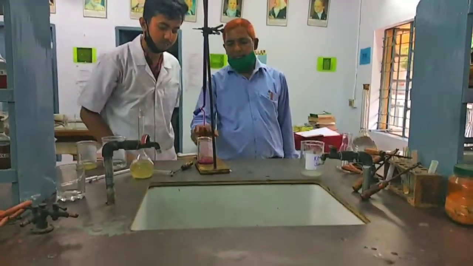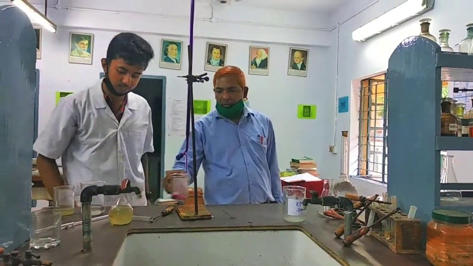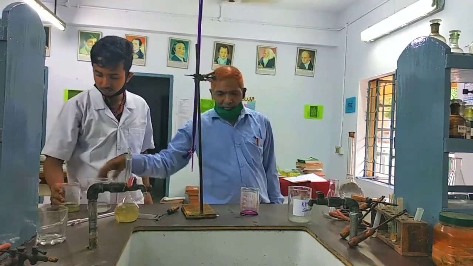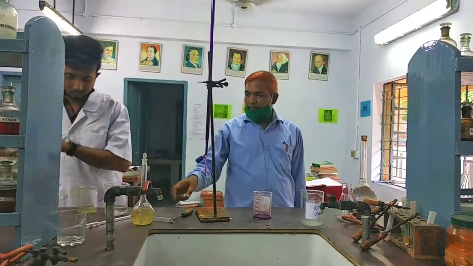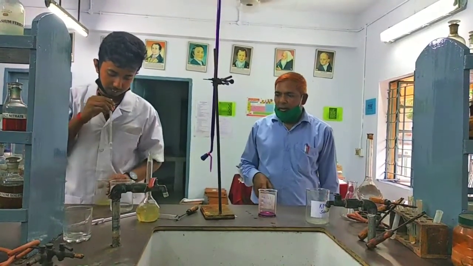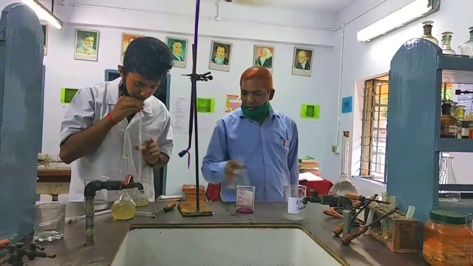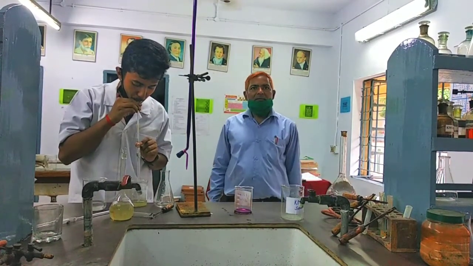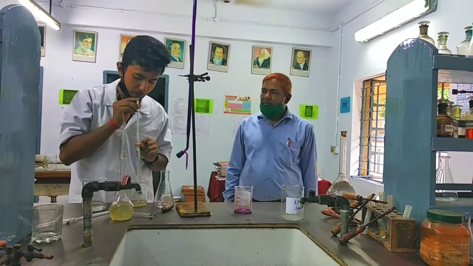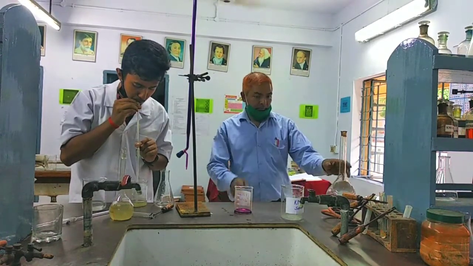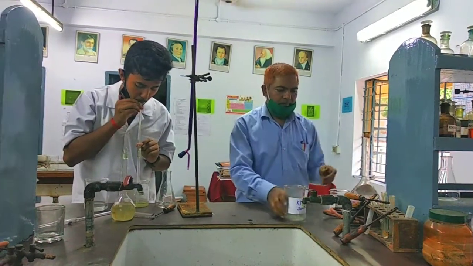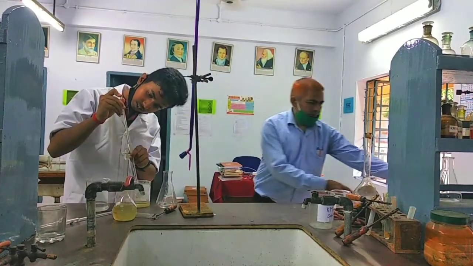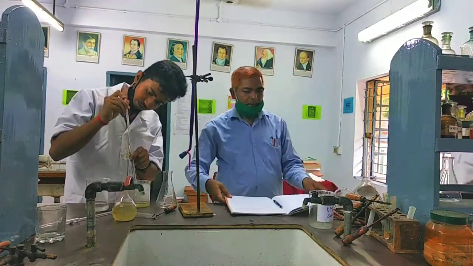Process is: take 10 ml of Mohr salt in a conical flask.